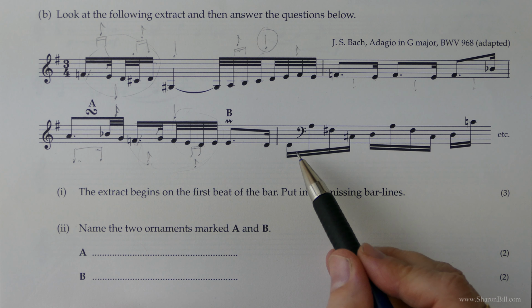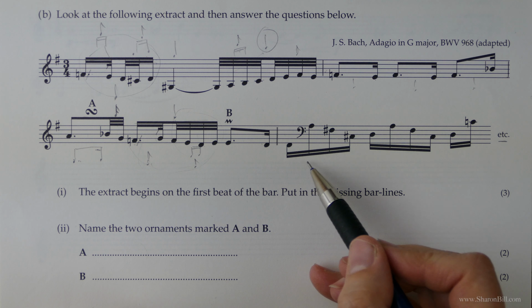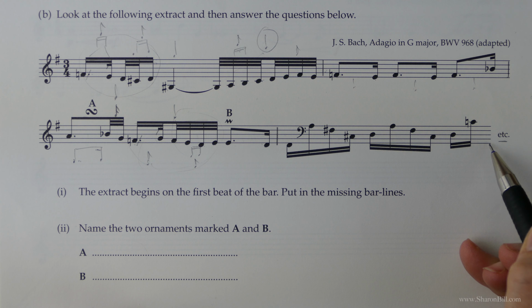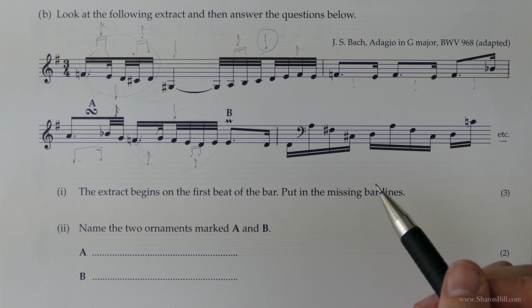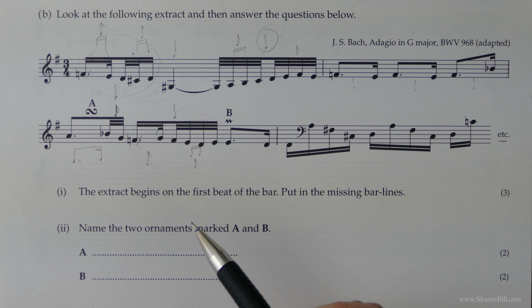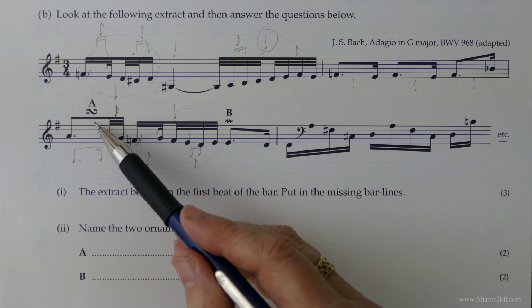And then this last bar here is incomplete because it says etc. here. We know we don't have to count this bar because it's not going to be complete, so that's our job done for that part of the question. And so now let's look at this next part. We've got to look at point A and point B and name the two ornaments.